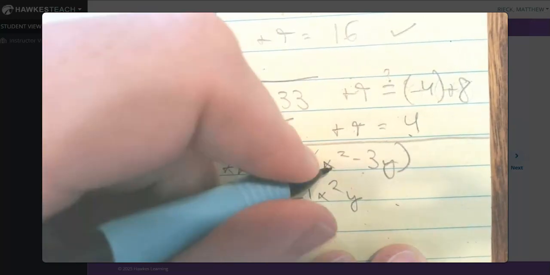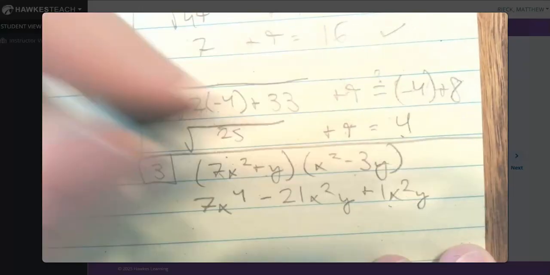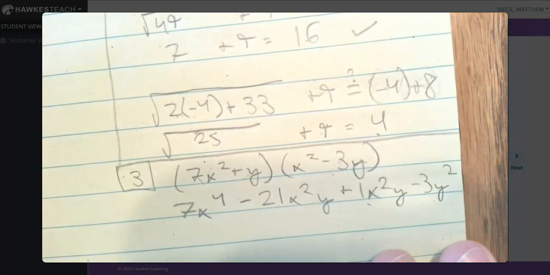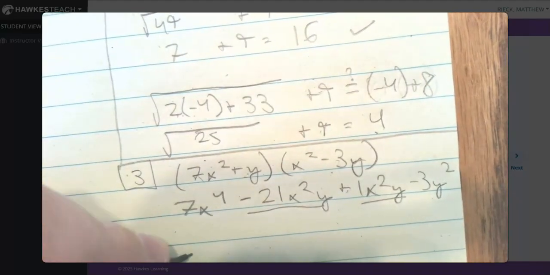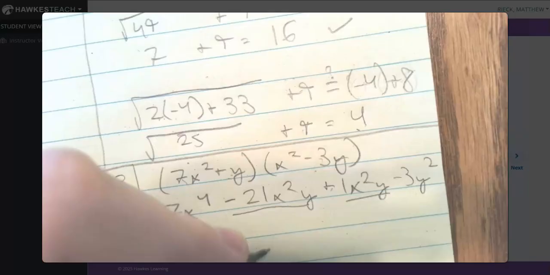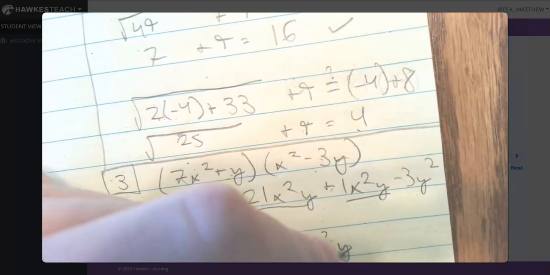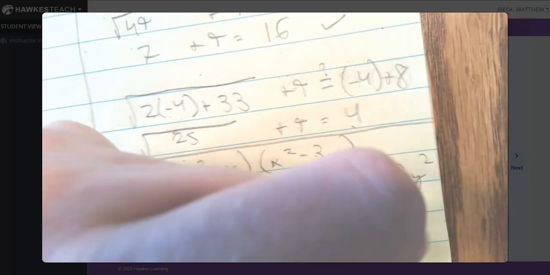And then we have y times x squared, so that's going to be plus 1x squared y. And then we have y times -3y, so that's going to be minus 3y squared. Which then we can combine these two like terms here. So you have 7x to the 4th minus 20x squared y minus 3y squared.